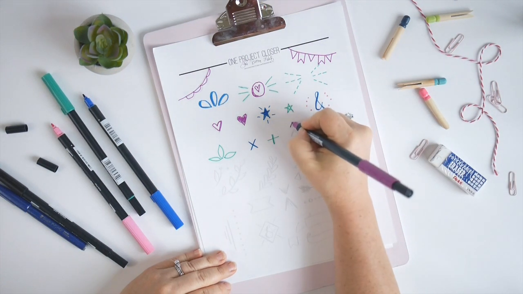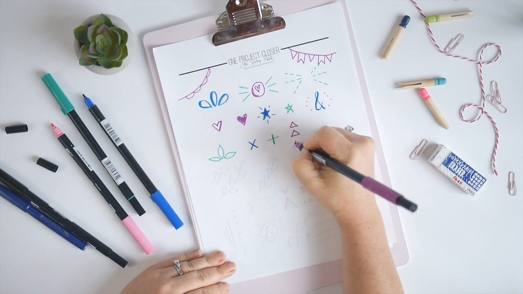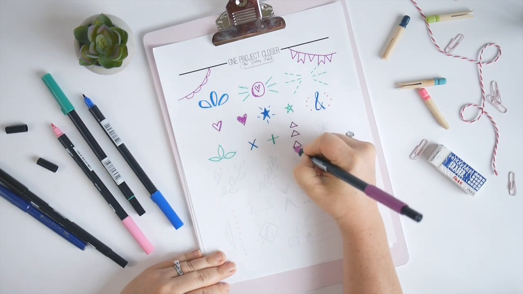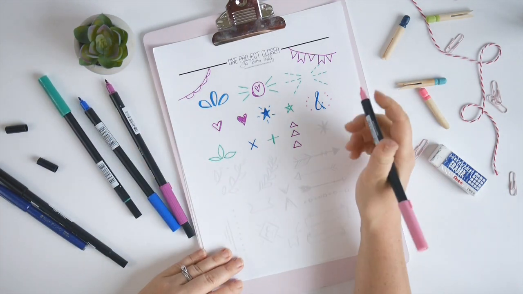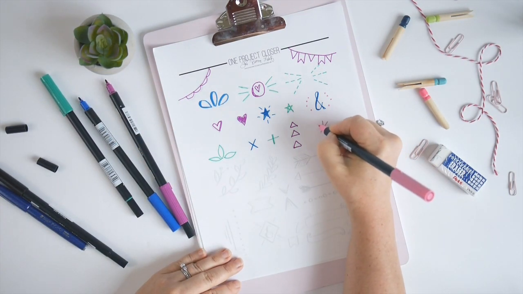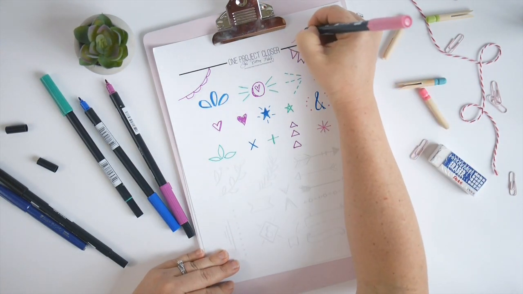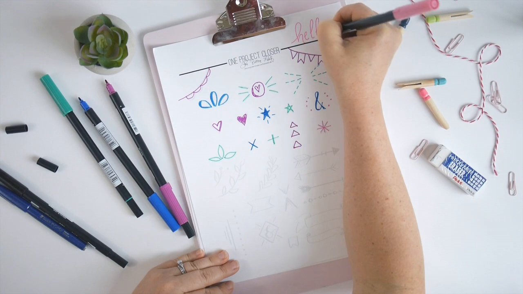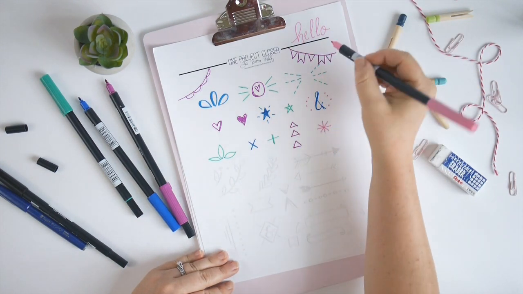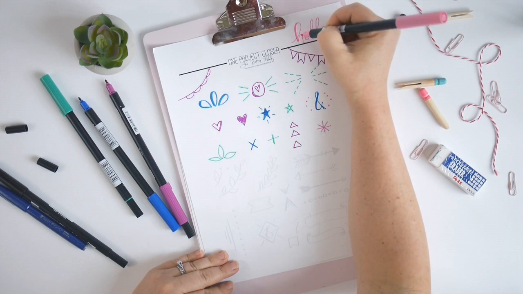I also recommend, if you don't have Tombow brush markers, which are awesome and totally worth the investment, get just a regular Sharpie or your kids' Crayola markers and just start practicing doing your letters. I'm going to show you this. So you have your word, and then you can go back and add the downstroke.